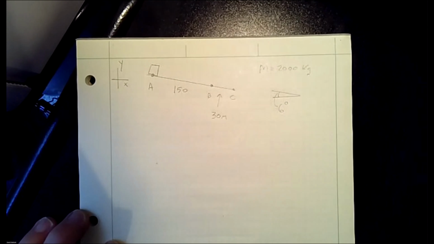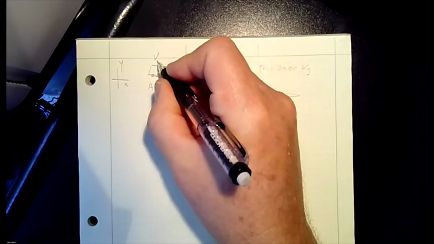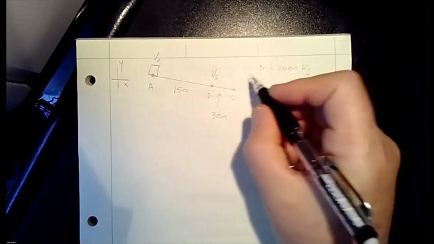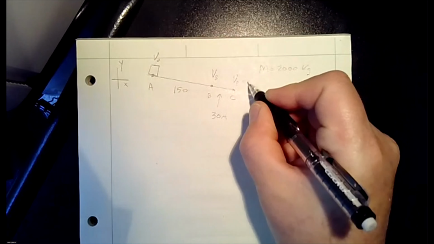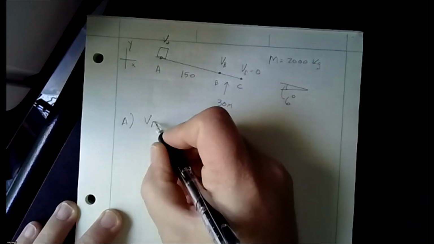Okay, so we want to essentially find the final velocity at B. So we want to find how fast, what is V? We know we have V naught here, we have V at B, and then we assume that V final is 0 there. First off, we'll look at A. So A is just the velocity at B. And don't overcomplicate these problems.